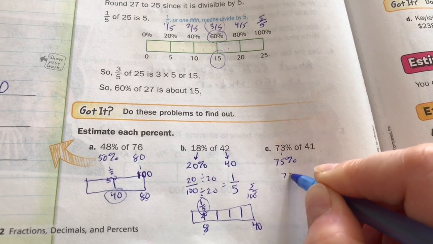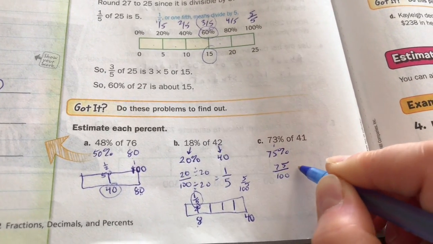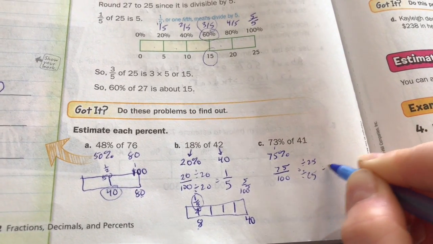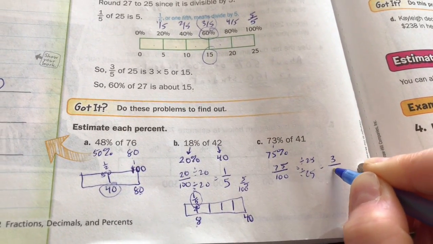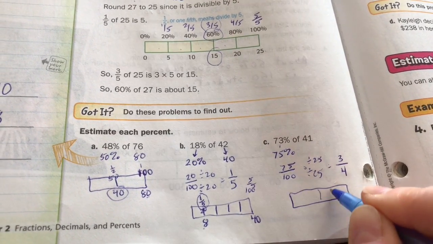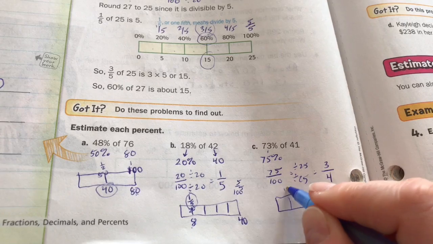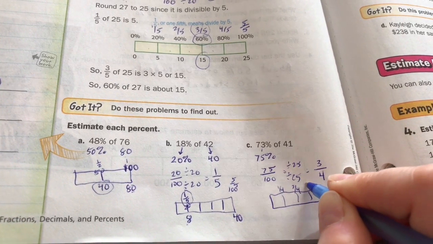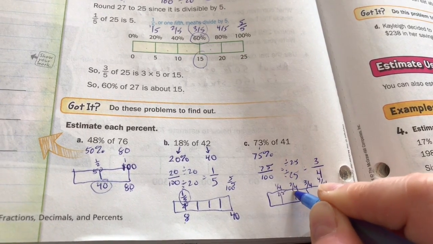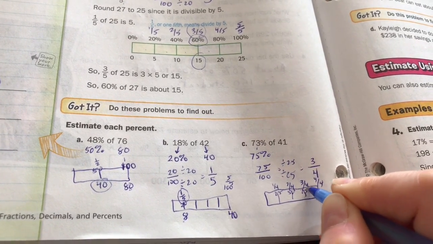And we know that fraction, 75, we want to turn this to a fraction. Divide by 25 gives you 3/4. So when you draw a diagram, 3/4, 1/4, 2/4, 3/4, 4/4. This is 25%, 50%, 75%.